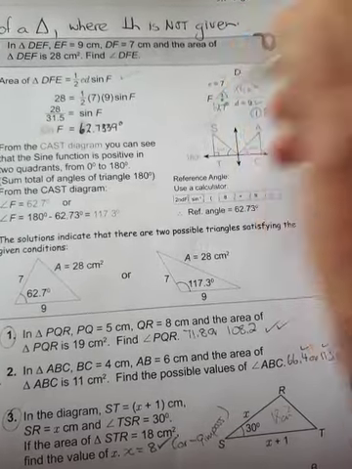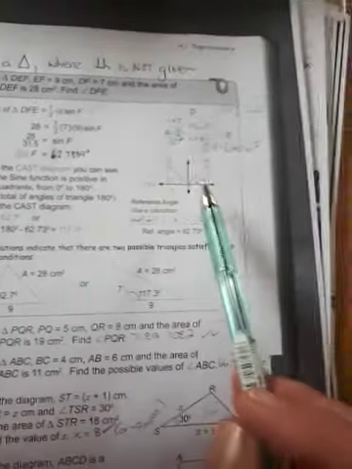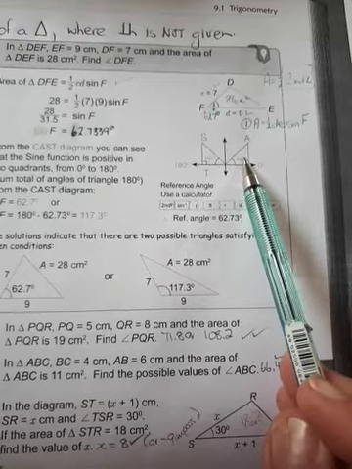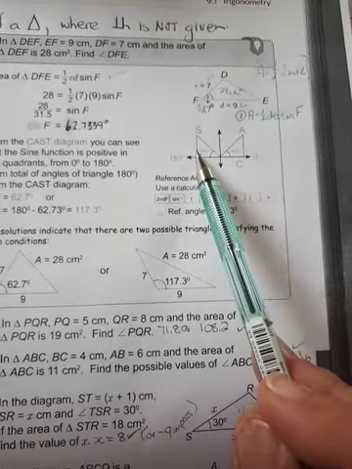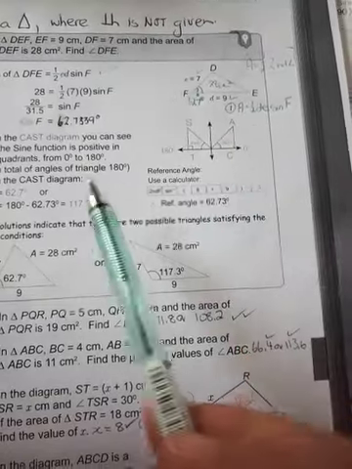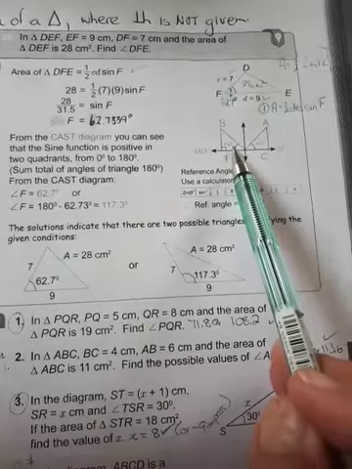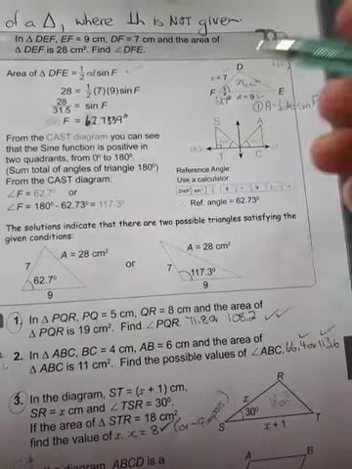Now, really important, from the CAST diagram, we know that sin is positive in the first as well as the second quadrant. So we already got the angle for the first quadrant, but people, for the second quadrant, we still have to calculate that.